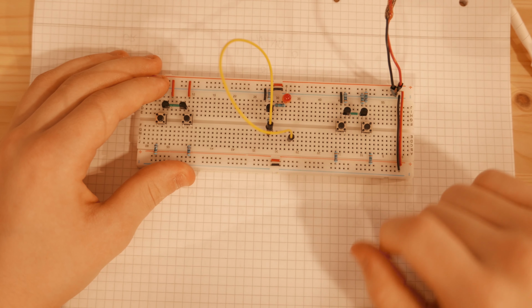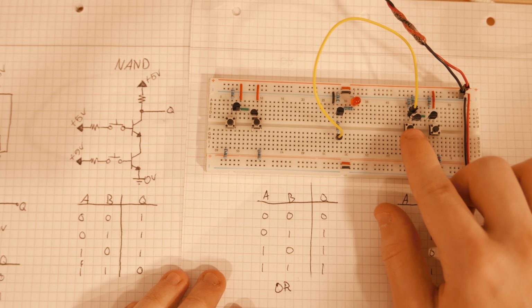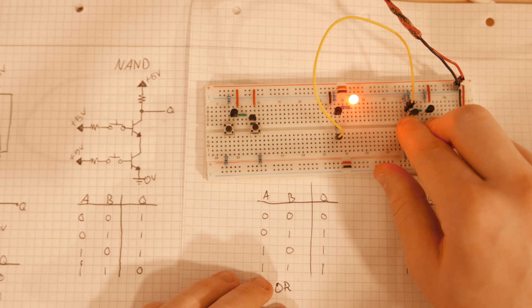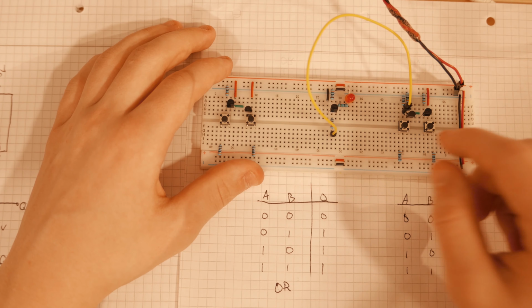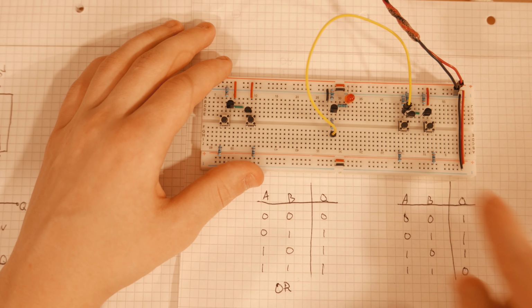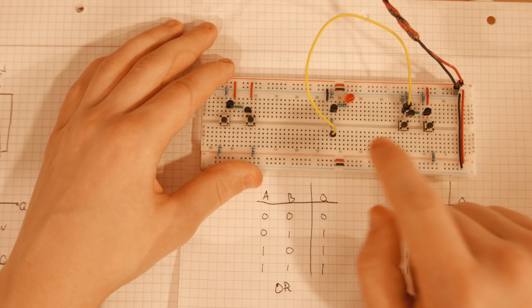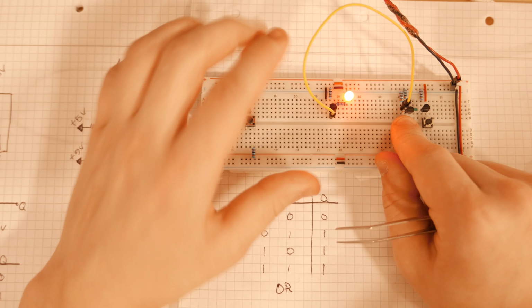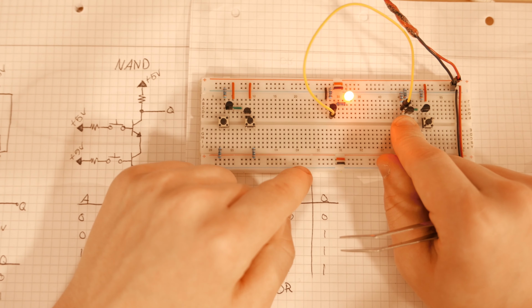And from the get-go, it might seem like it works. When I'm pressing A, the LED doesn't light up. When I'm pressing B, the LED doesn't light up. And when I'm pressing both, it does light up. But that is a lie, because when I'm pressing A, the LED does slightly light up. And you'll see this even better if I remove this resistor that was in the path of this transistor over here. These are kind of hard to work with. When I click A, it turns on, and that's not good.